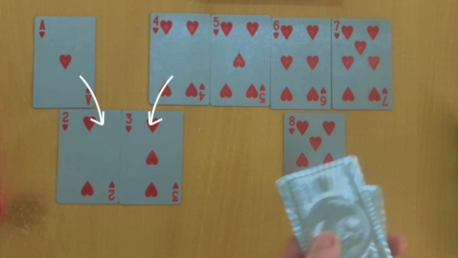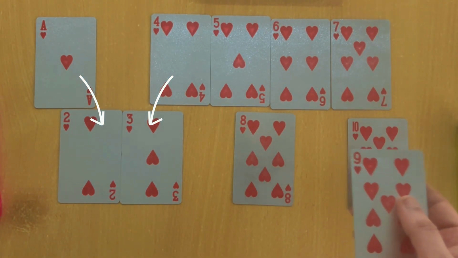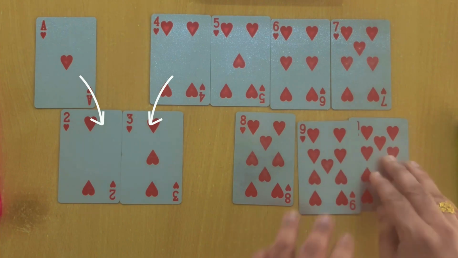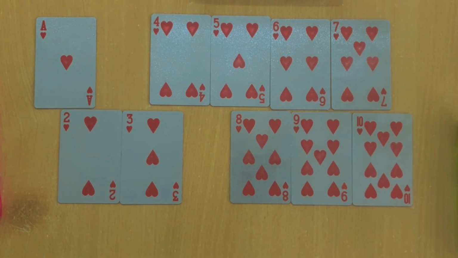Now we are remaining with two cards, so 10, 9 is less than 10, so it will come left. Finally we can arrange all the elements in sorted order using quick sort.